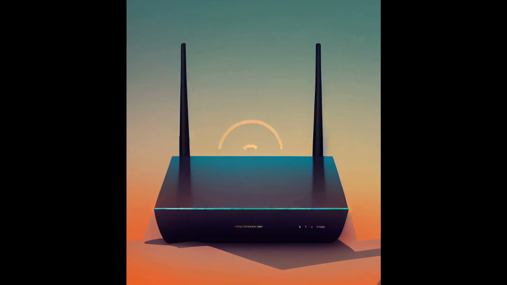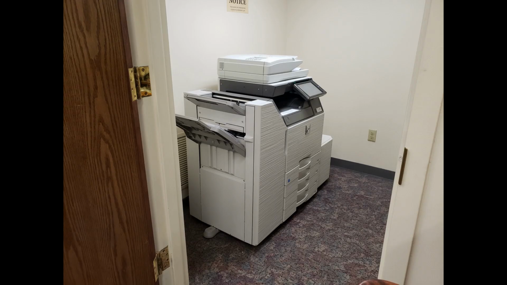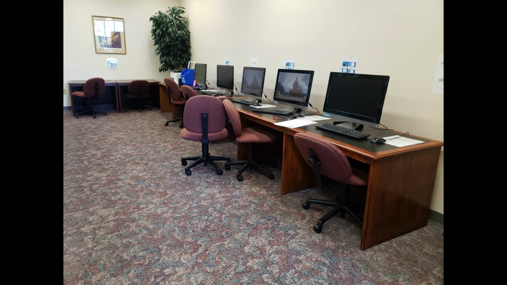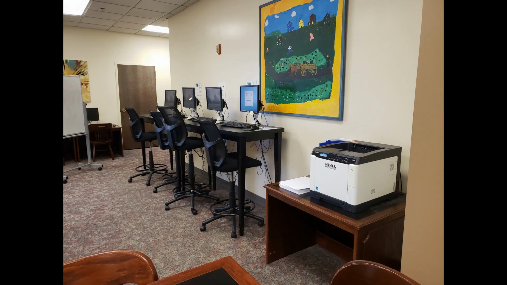For instance, the library has great Wi-Fi to help you work on your laptop or phone. When you're ready to print, the library has printing, scanning, and copying available. You can even print wirelessly without having to log into our computers that we also offer for student access.